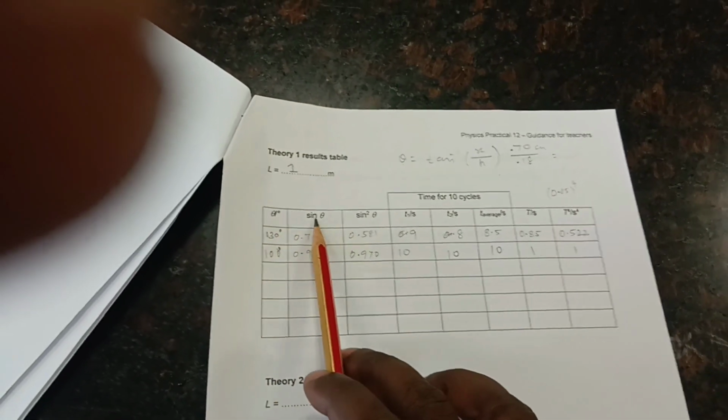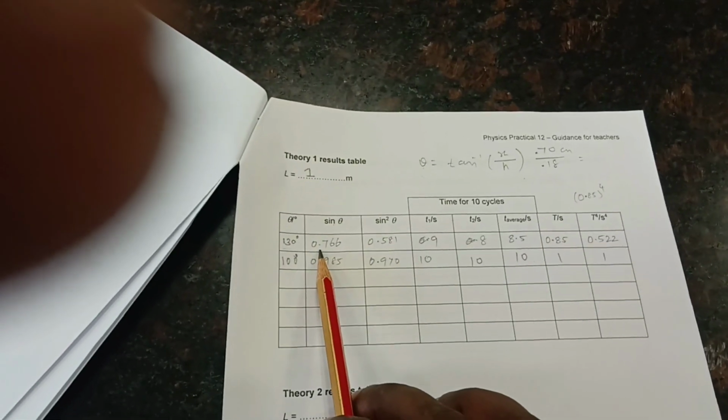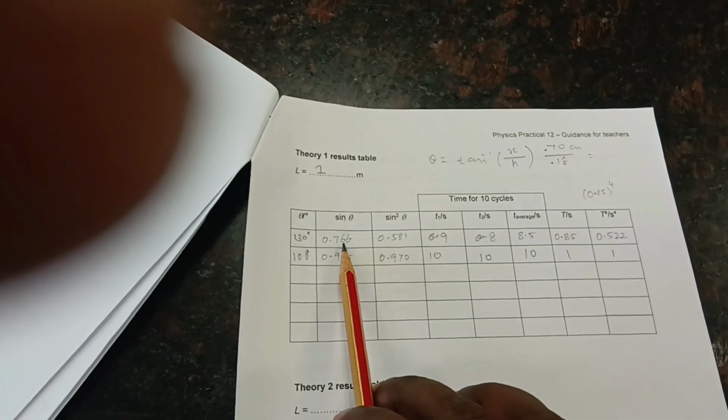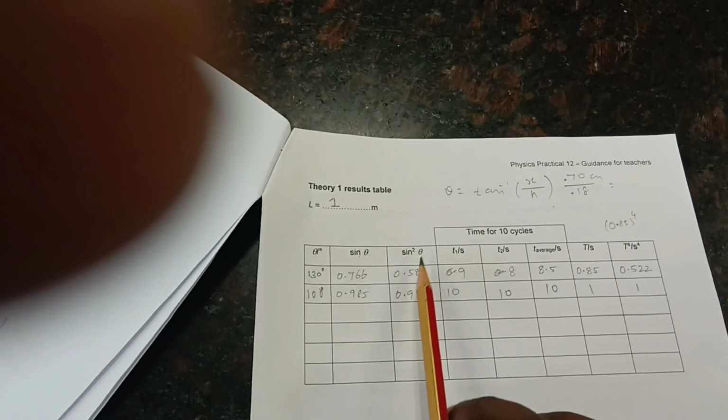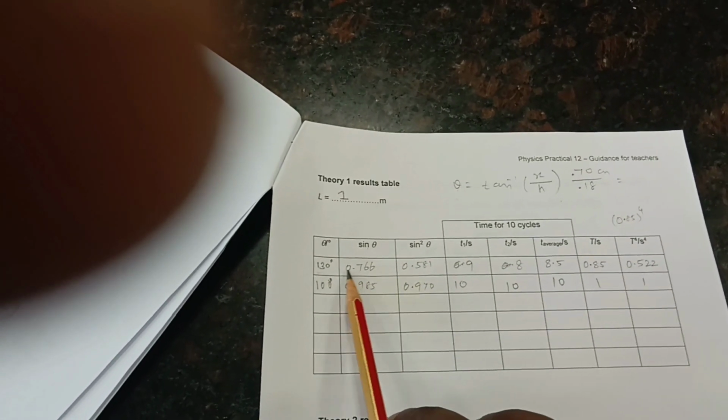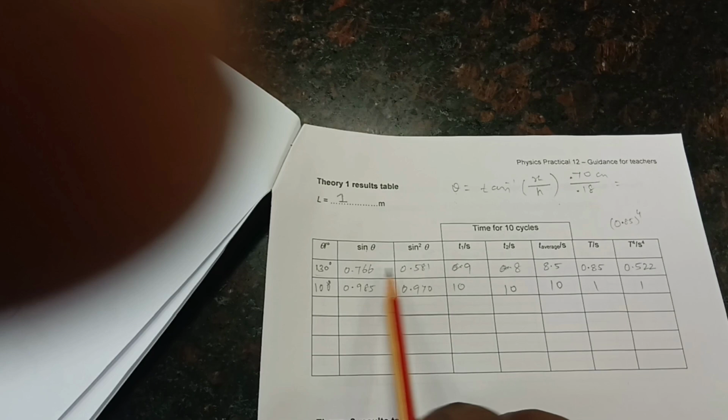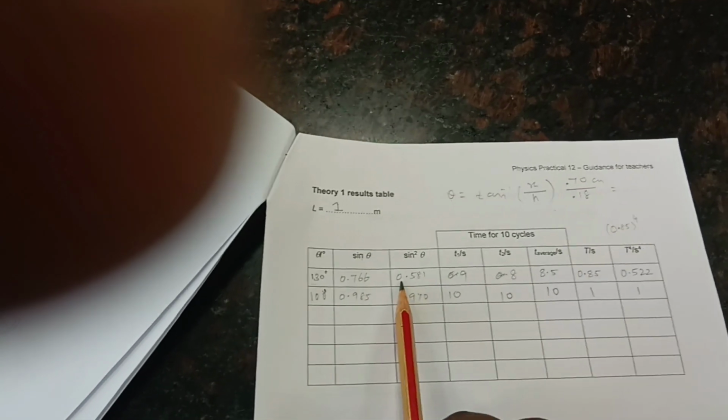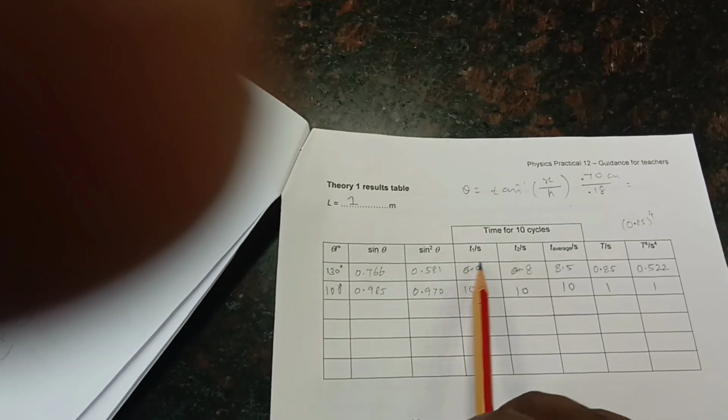Then sin theta: sin 130 degrees equals 0.766. Sin square theta, squaring this, 0.766 into 0.766, gives 0.587.